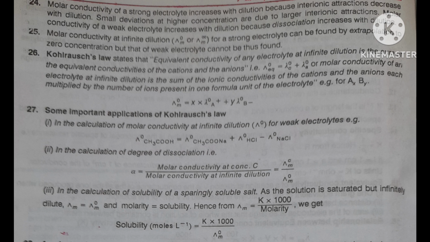You have multiplied by x because A is in x number, plus now for the anion, the anion is in y number, so you multiply by y into lambda B. A positive, B negative: A positive means cation, B negative means anion. Hence you add the total number of cations plus the total number of anions, correct?